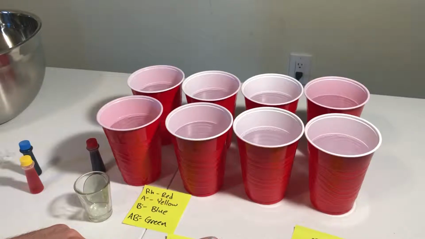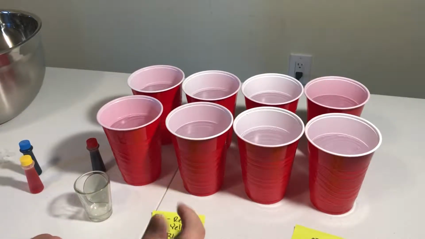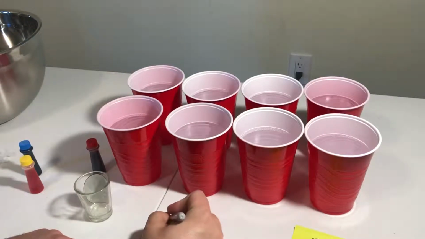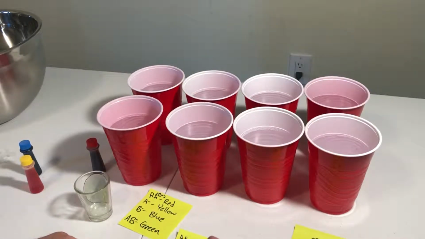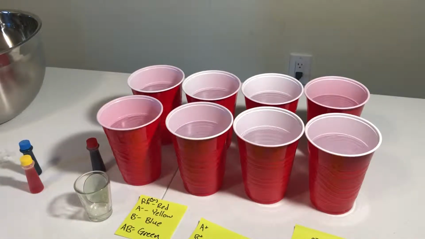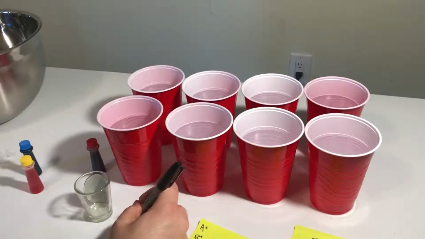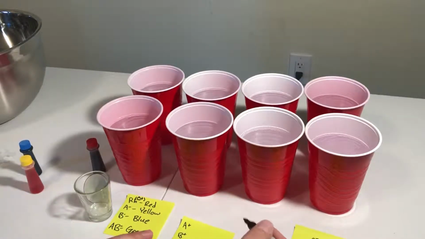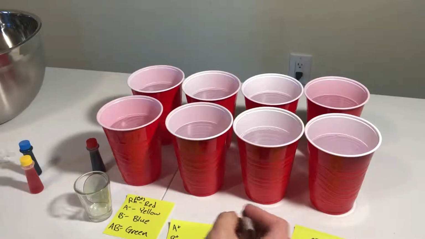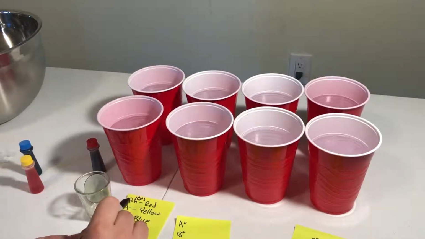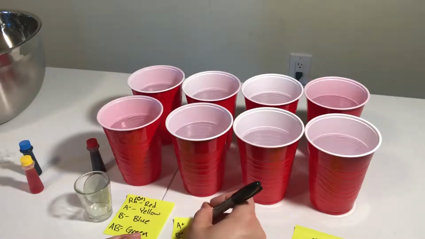We also have O type. So the Rh factor is going to be that O negative blood type. And we're going to have O positive here. No, not O negative, O positive. So our A positive blood, we're going to have the yellow and the Rh factor, which is going to give us orange.